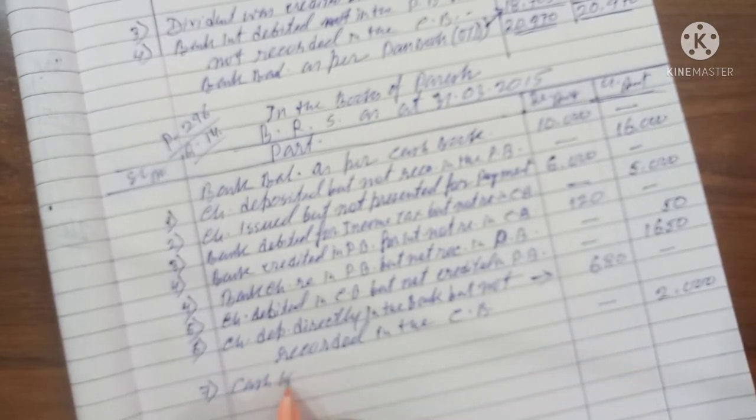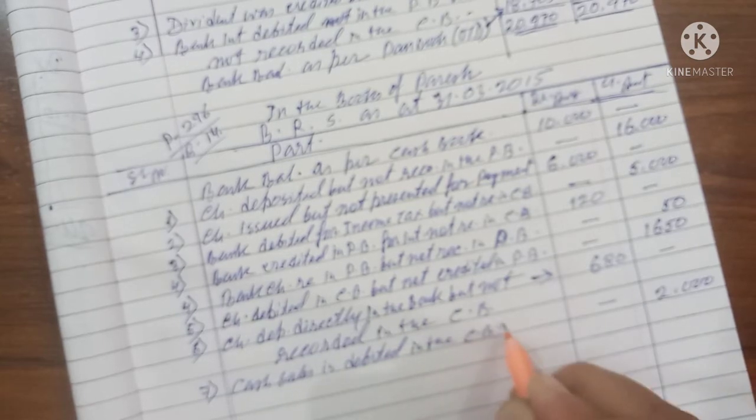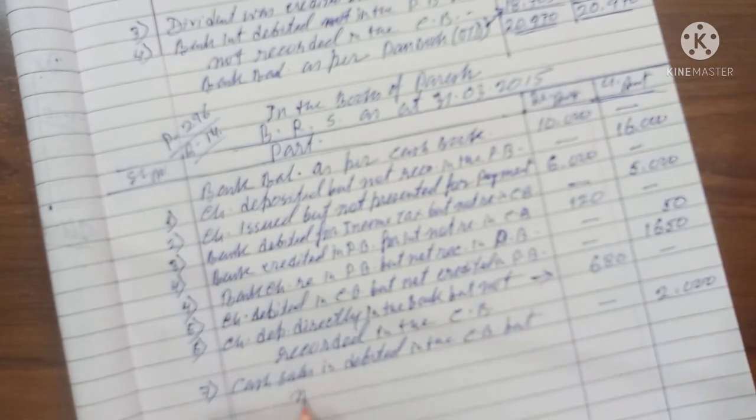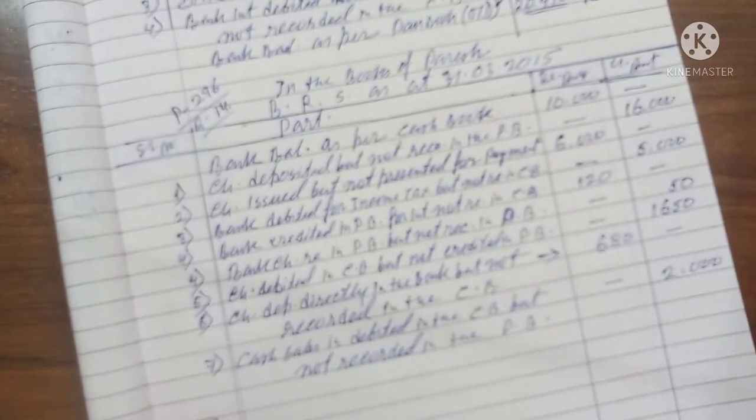Cash sales is debited in the cash book but not recorded in the passbook. Number 8.